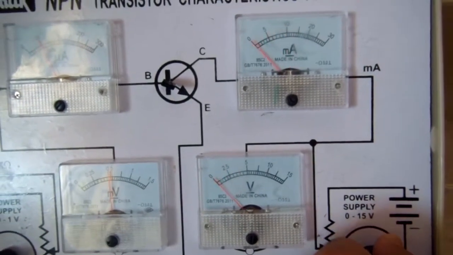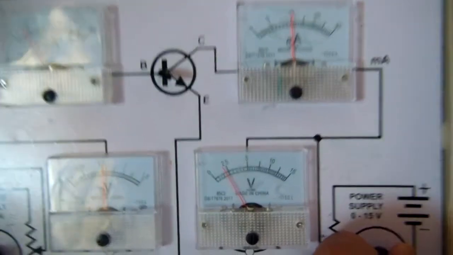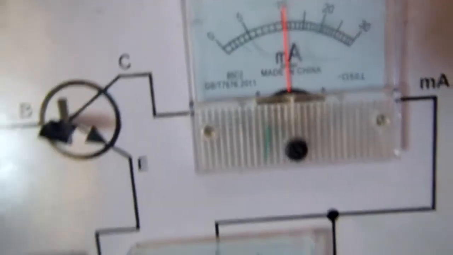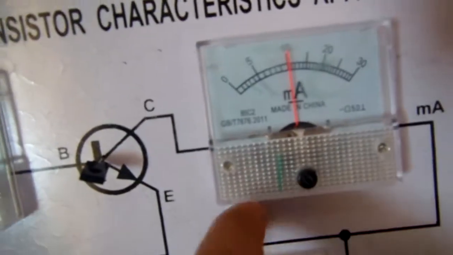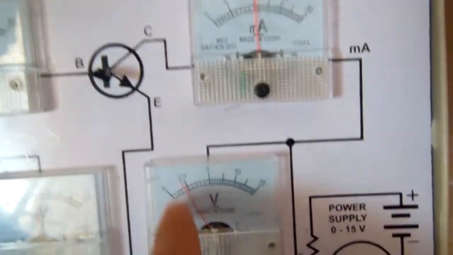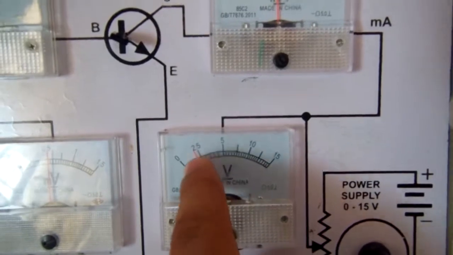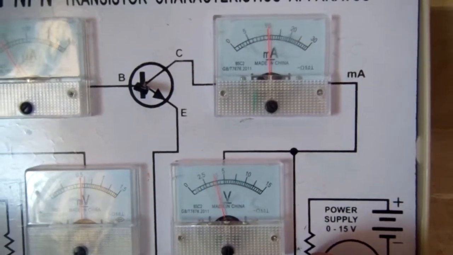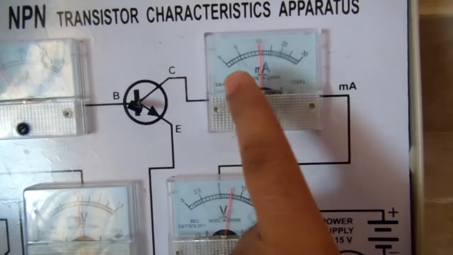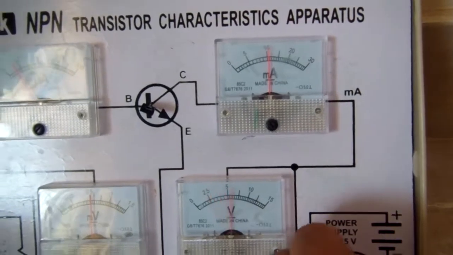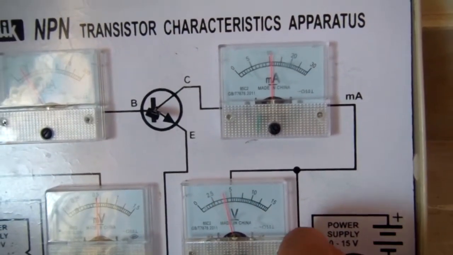At a certain point, VCE is 2.5 volts, and the IC current is about 10 milliamperes passing through here. Let's further increase the VCE voltage. It does not increase the collector current, because the transistor is now in the active region, the amplify mode.